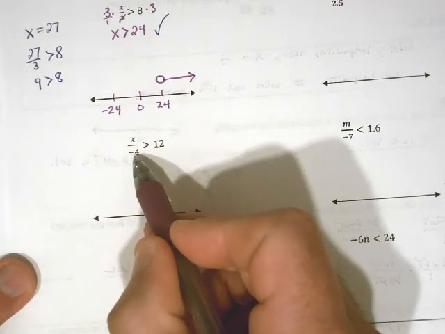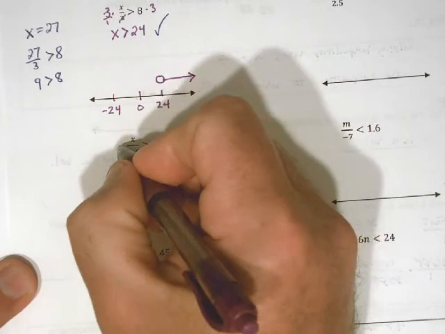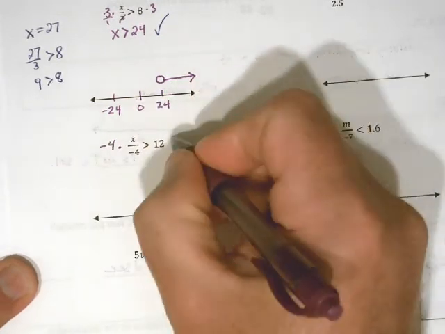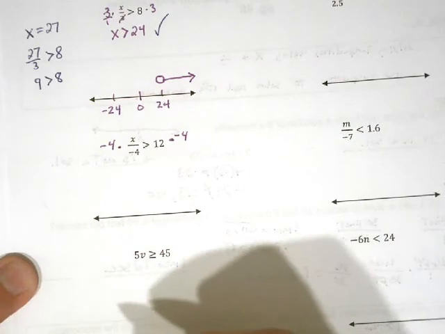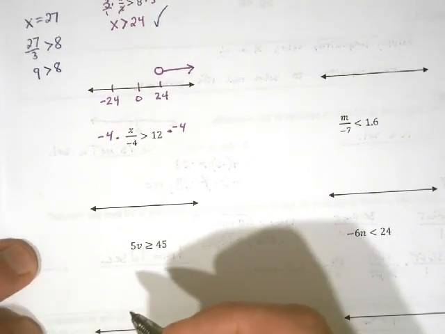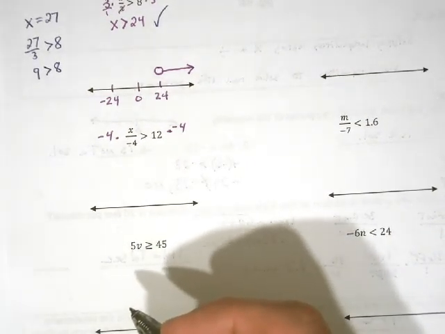So here, same thing. Treat it just like an equal sign. So what are we going to do first to get x by itself? So it's being divided by -4. So I would have to multiply by -4 on both sides.